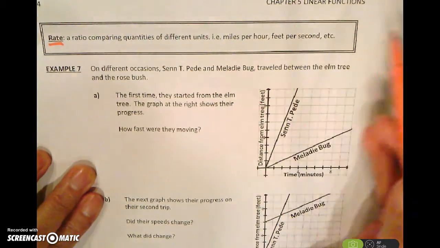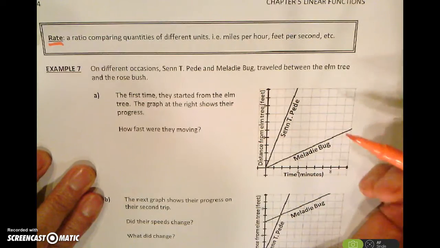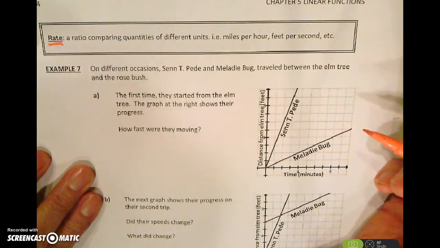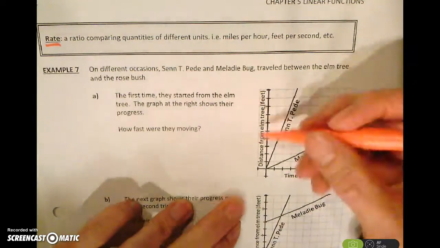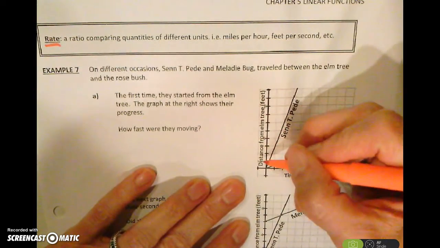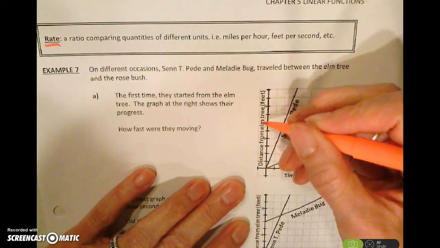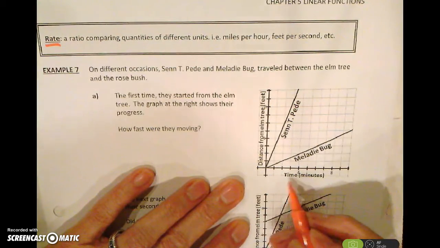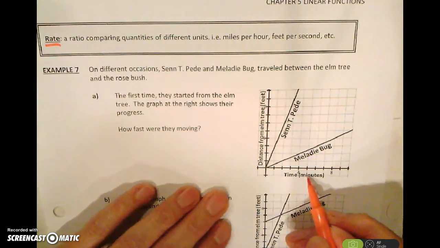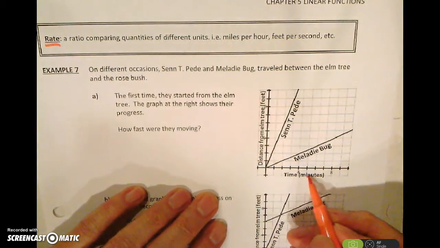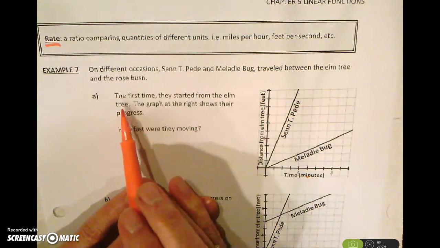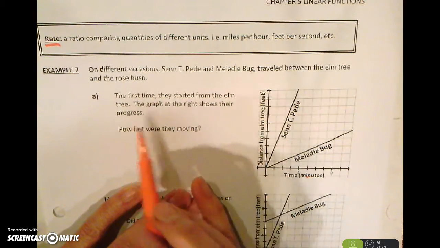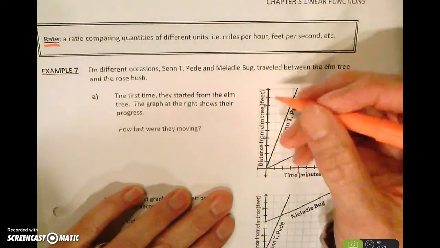On different occasions, for example 7, Centipede and Milady Bug traveled between the elm tree and the rose bush. Notice it says here on the vertical axis that it's the distance from the elm tree in feet, and on the horizontal axis, it's the time in minutes. So the question asked in A: the first time they started from the elm tree, the graph at the right shows their progress. How fast were they moving?